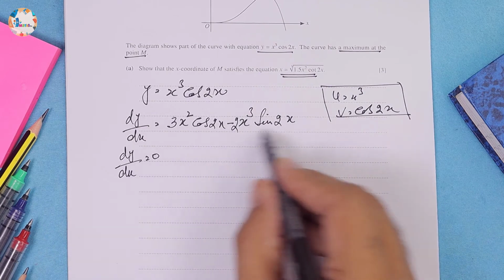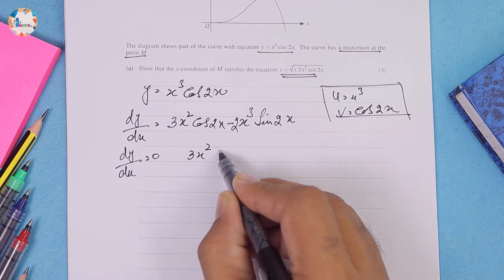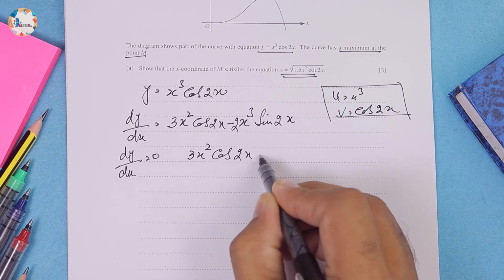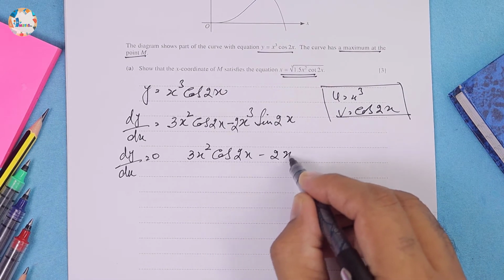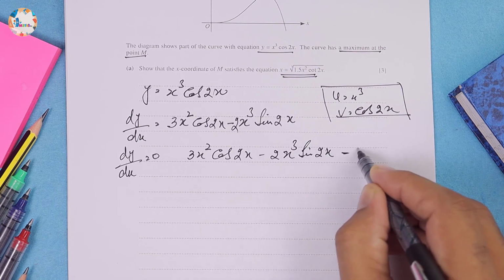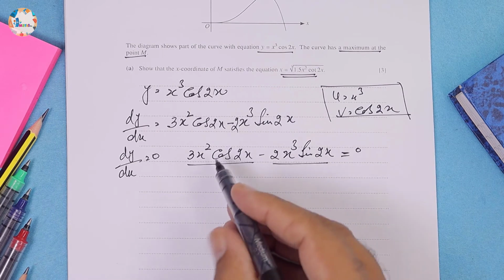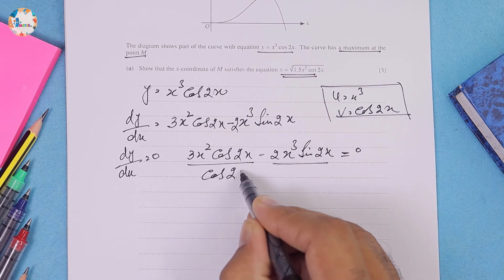So we can write 3x squared cos 2x minus 2x cubed sine 2x is equal to 0, and we can divide both by cos 2x.